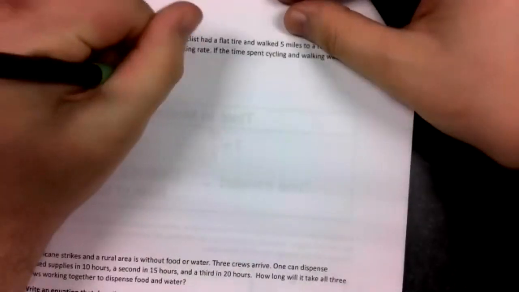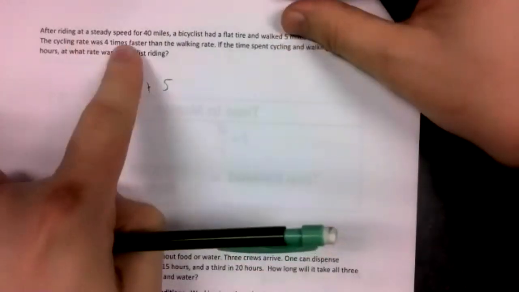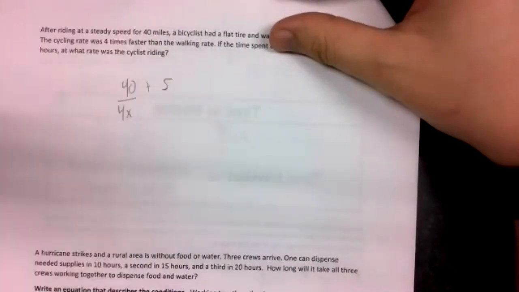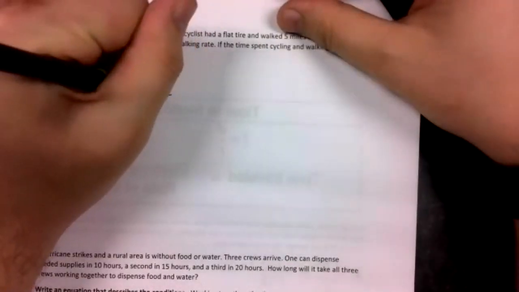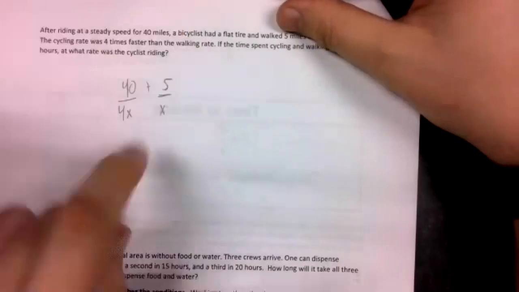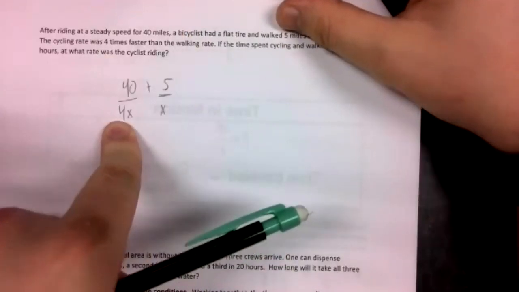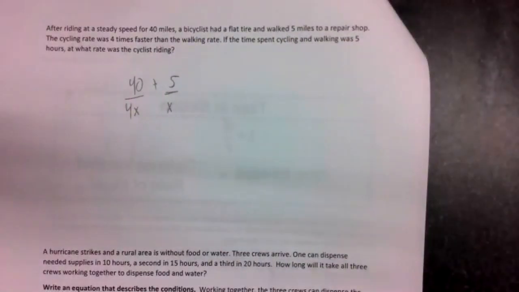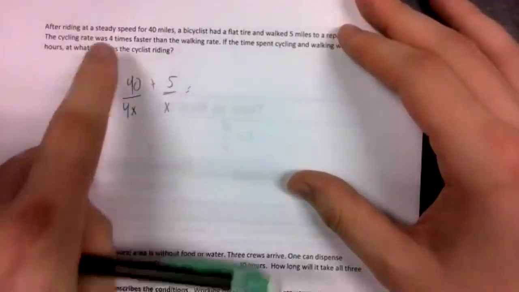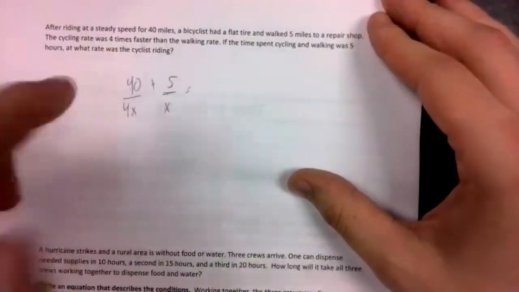We know that he went 40 miles first, right? And we know that he went 5 miles after. And we know that the cycling rate was 4 times faster than the walking rate, so over 4x. And we know that his rate walking is just x, right? Because 4 times x is his cycling speed. And then after that it says it took them a total of 5 hours, right?